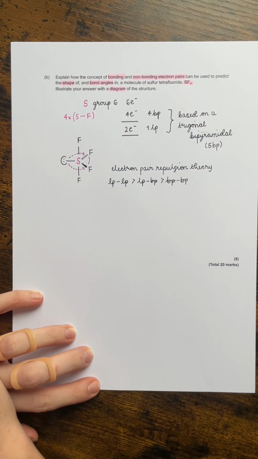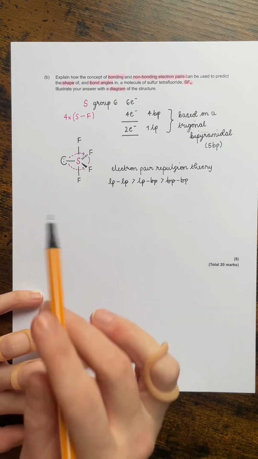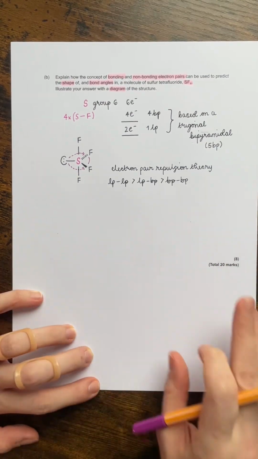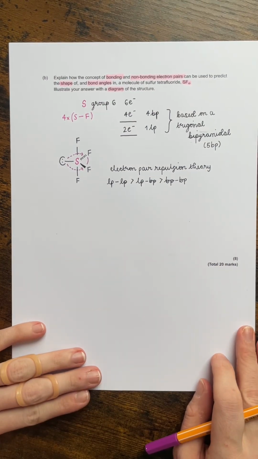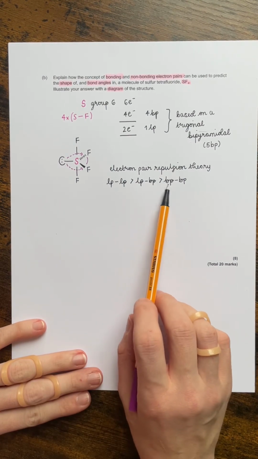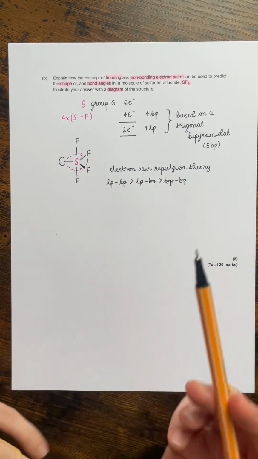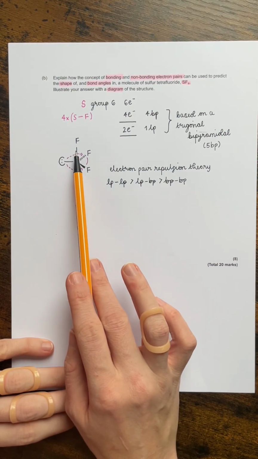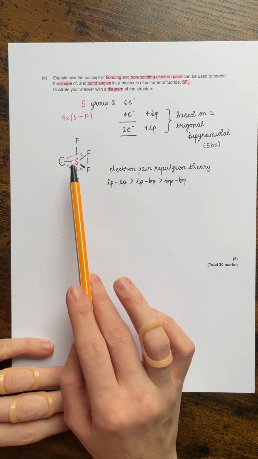So normally the bond angle between the equatorial positions will be 120, but it's actually going to get squidged, compressed a little bit by the lone pair repelling the bonding pairs away from itself. And because the lone pair bonding pair repulsion is stronger than bonding pair to bonding pair repulsion, the bonding pairs just have to suck it up and get closer together. It's also going to push away these ones as well.